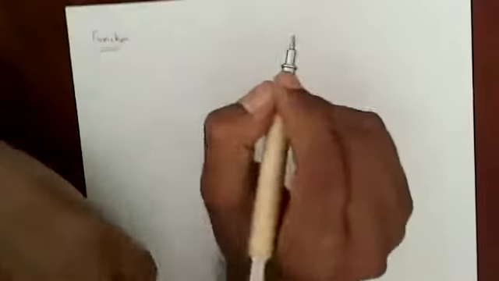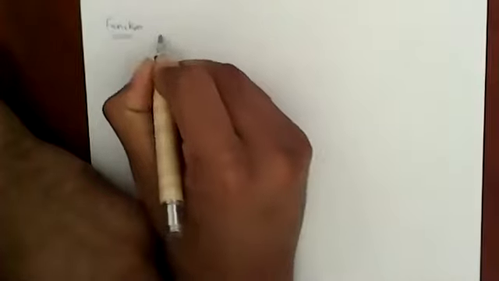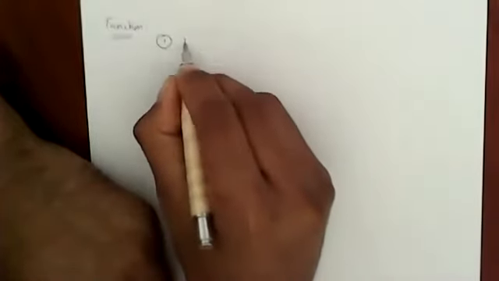I'm not going to give the mathematical definition, but let me give two conditions here. If we have a relation, and the relation satisfies these two conditions, the first condition is what?